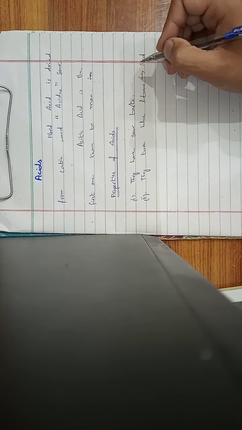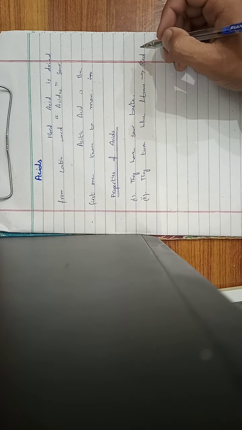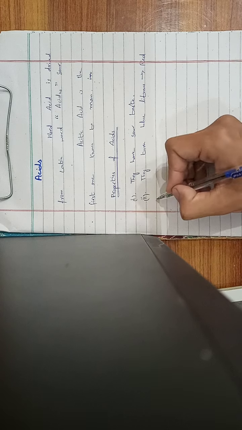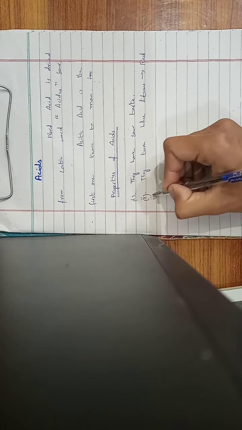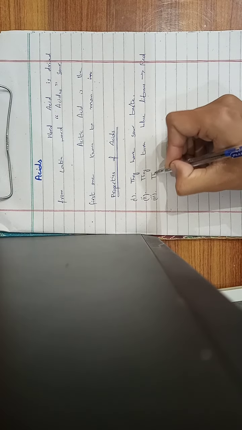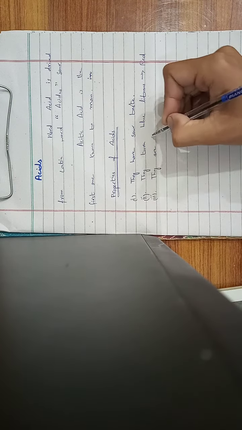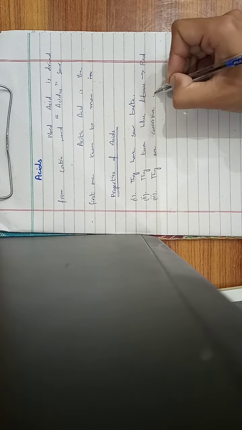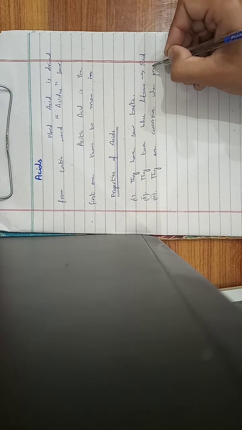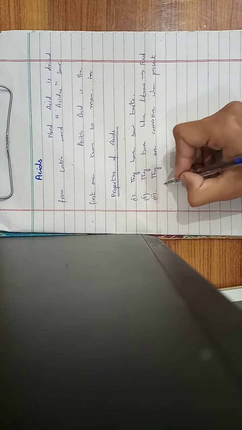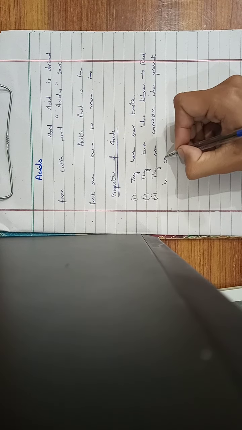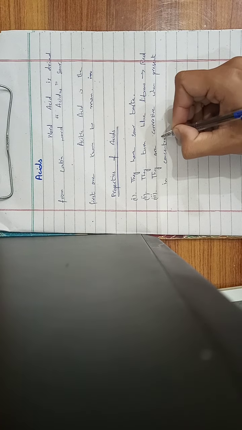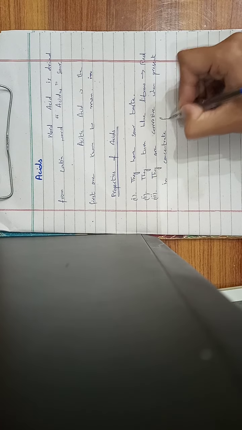After this, the corrosive behavior. Acids are corrosive in their concentrated form. So when they are present in concentrated form, they are corrosive. Concentrated means a hard form.